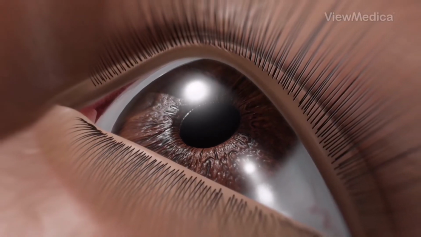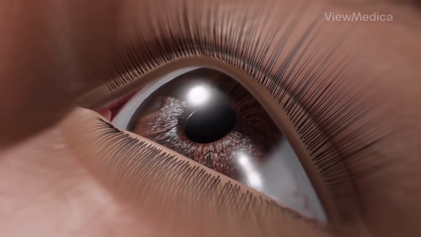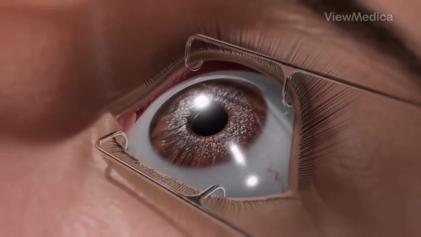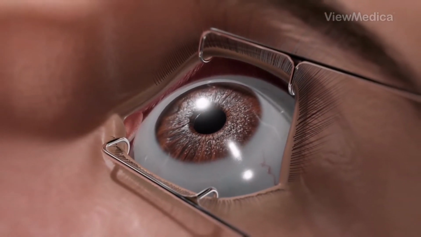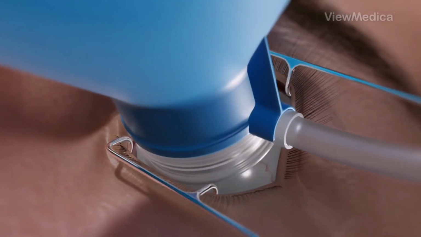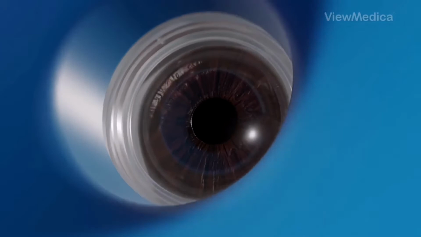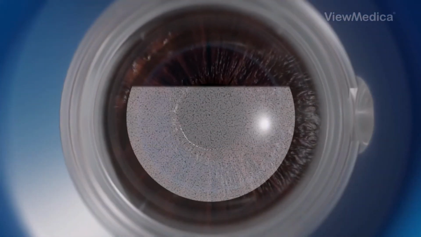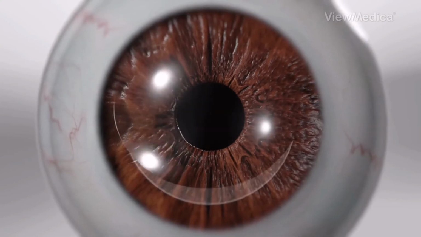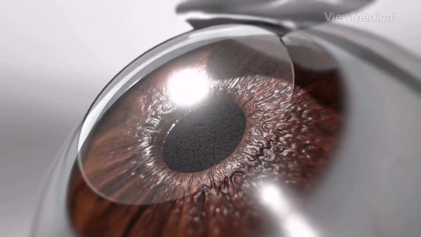When it's time for your surgery, you're given medicine to help you relax. Drops numb your eye. Your eyelids are held open to keep you from blinking. A suction ring is placed on your eye. Then, the doctor carefully opens a small flap of tissue in the front of your eye. That exposes the part of your cornea that will be reshaped.